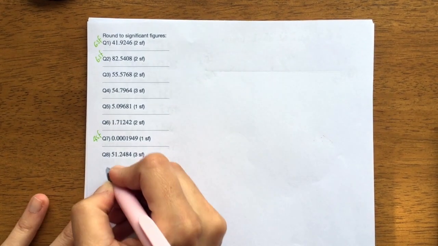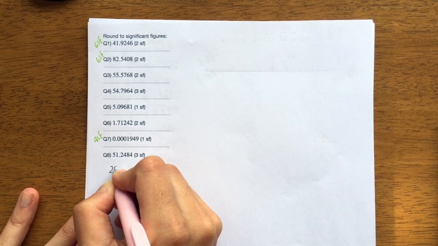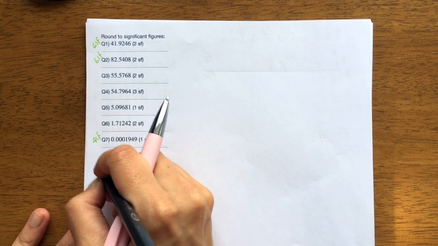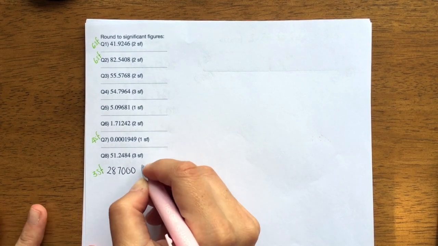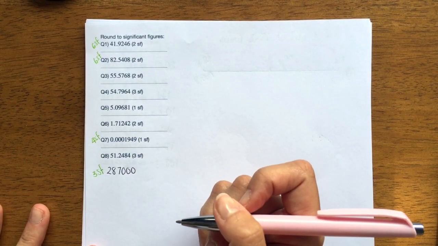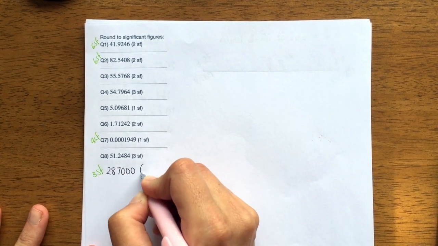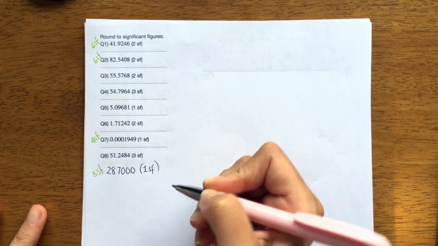Same as if we had zeros at the end, so I'm going to do one of those. So if we've got 2, 8, 7, 0, 0, 0, the digits at the beginning count as significant and the zeros don't. So this one would have 3 significant figures. We're going to actually round this one as well, so that you'll see why when I do it in a minute. So we're going to round this one to 1 significant figure.